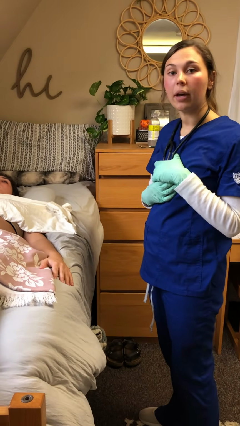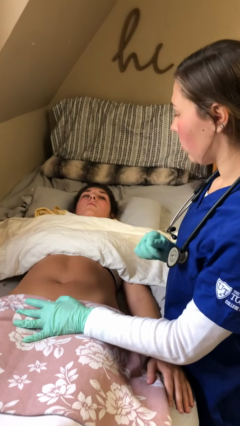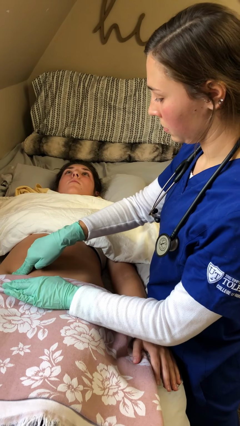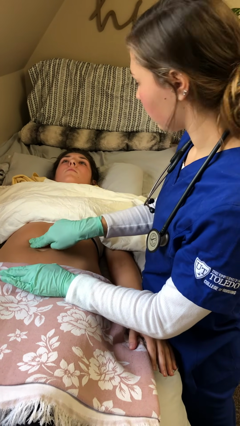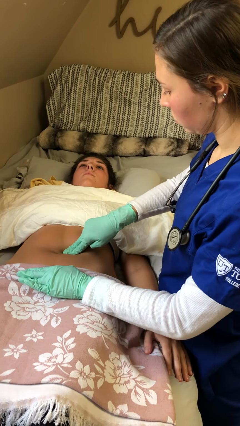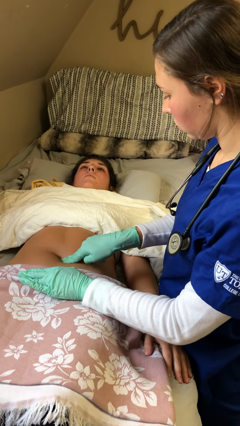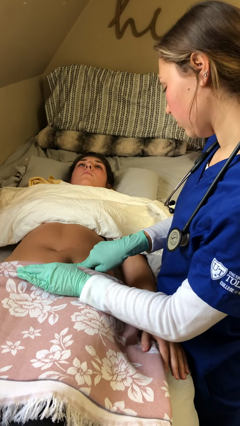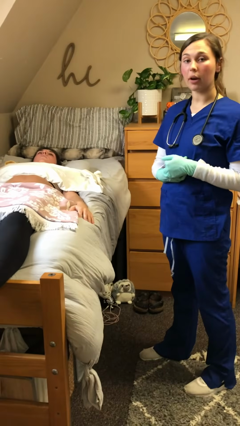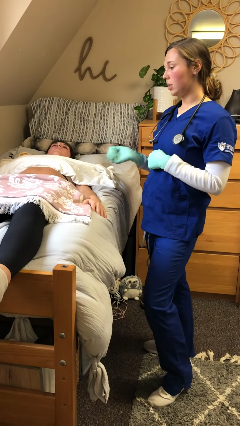Next, I'm going to palpate her abdomen, starting in the right lower quadrant. Tell me if you have any pain or tenderness. Okay, so upon palpation, I did not observe any rigidness. Her abdomen is soft. I have observed no grimacing or guarding on the patient's face either.